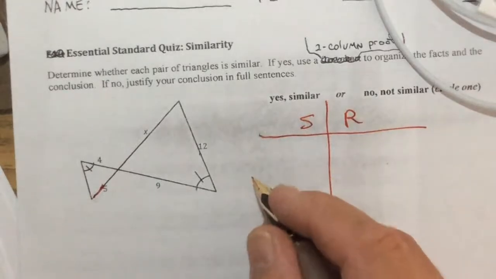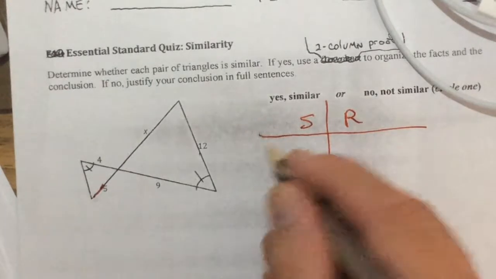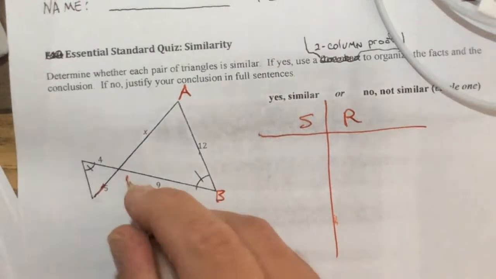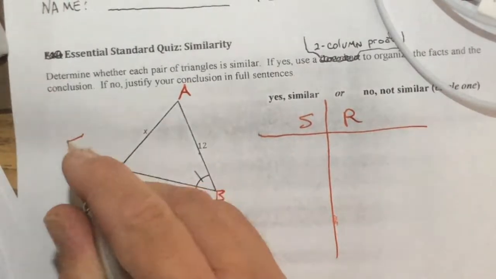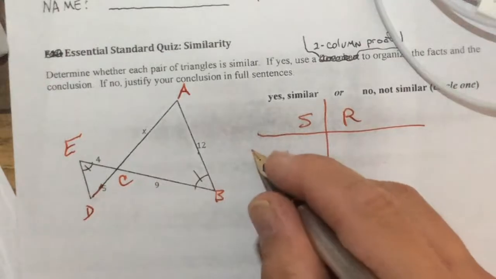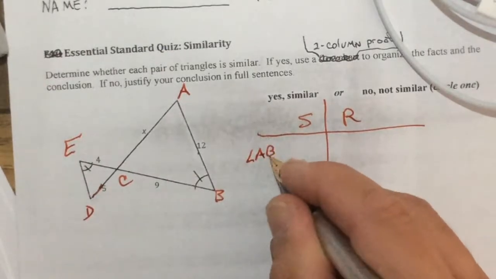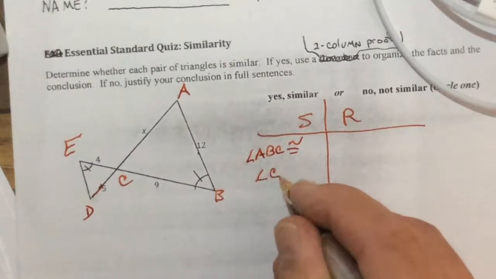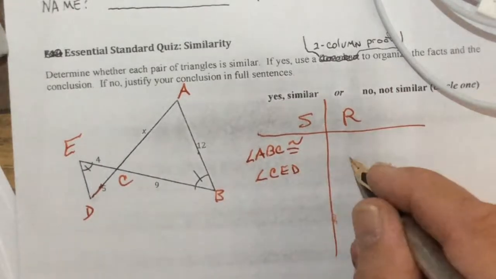First of all, you're given two angles that you already know about. I guess if we had some letters here, that might make it a little bit easier. So angle ABC is congruent to angle CED, and that's given.